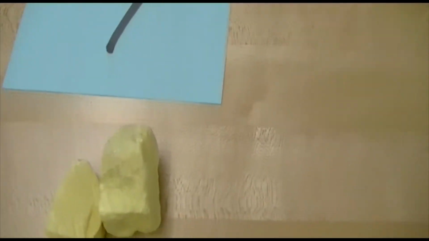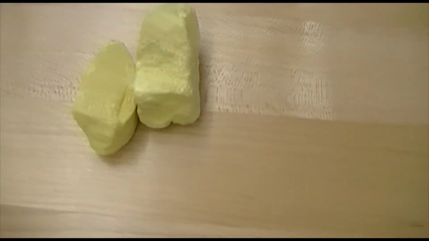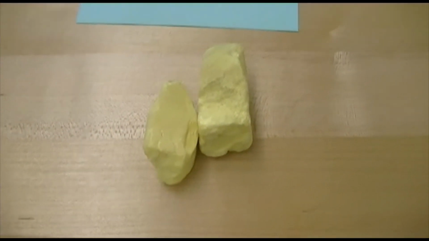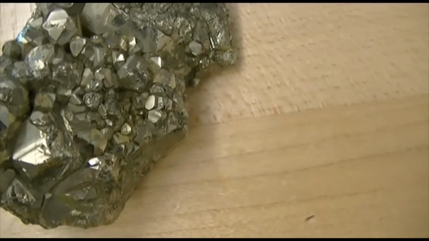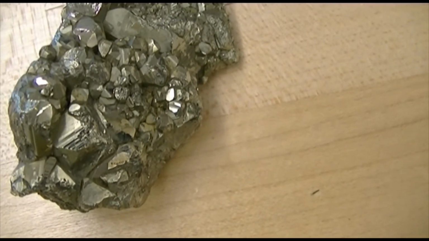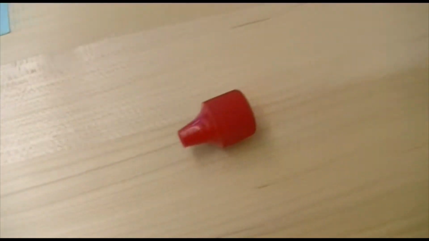Number 7, a very dull looking mineral. We put this in fireworks. This is sulfur. Number 8, brass yellow, very metallic though. So let's look at how many here are metallic in a second. So I'm going to go through all these real quick.